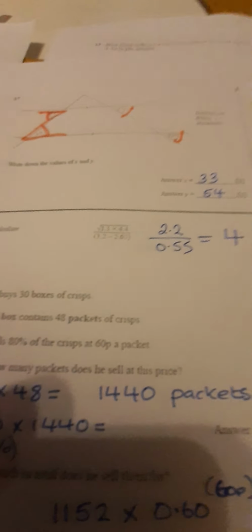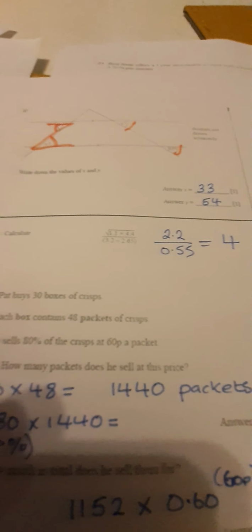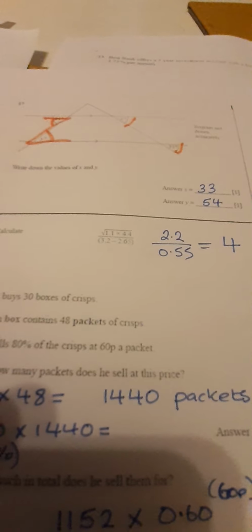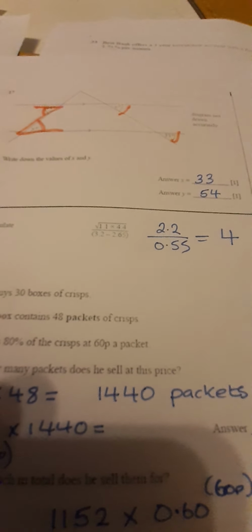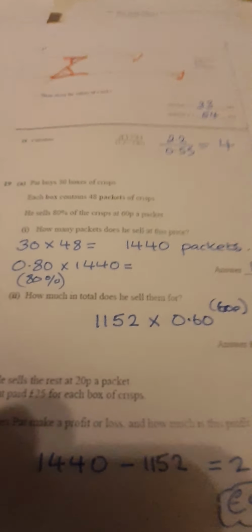The second part of the question, this is just literally use your calculator. Work out the top line, you get 2.2. Work out the bottom line, you get 0.55, and the answer is 4. Next question is a wee bit longer.